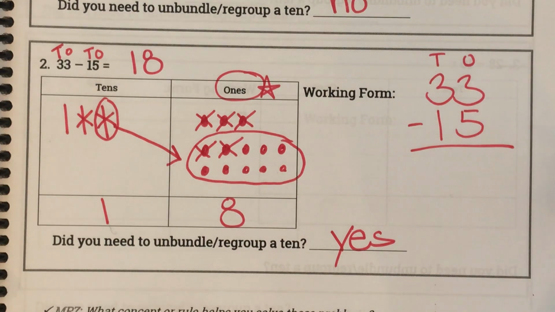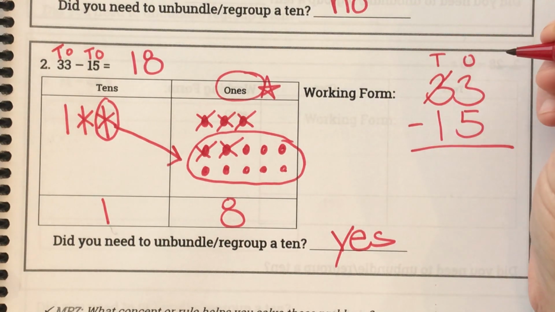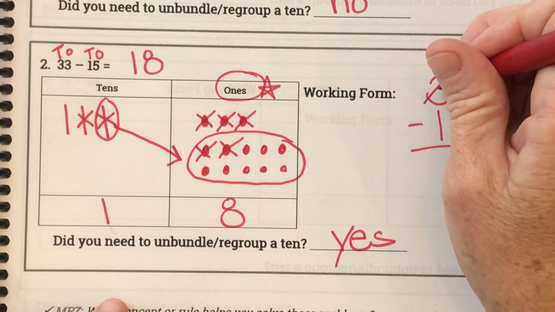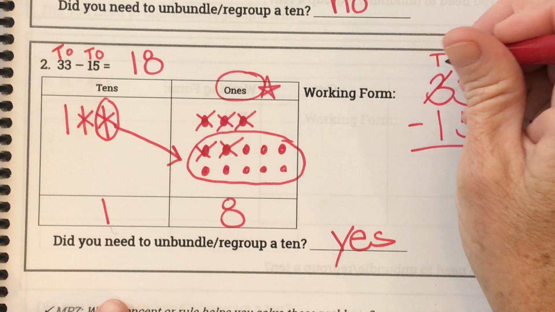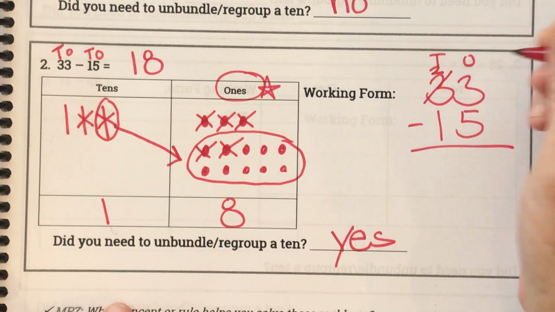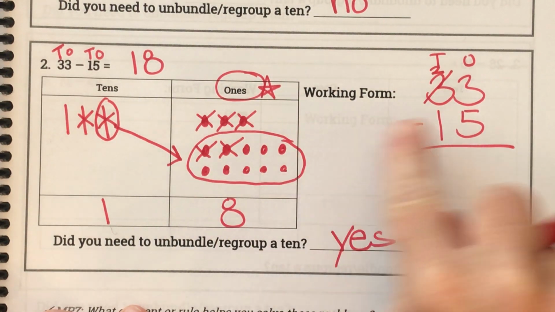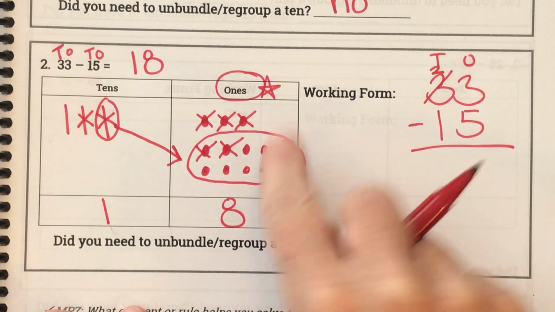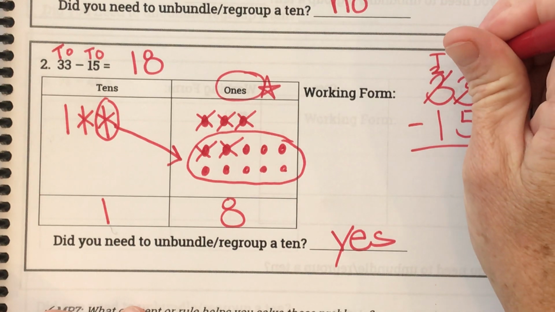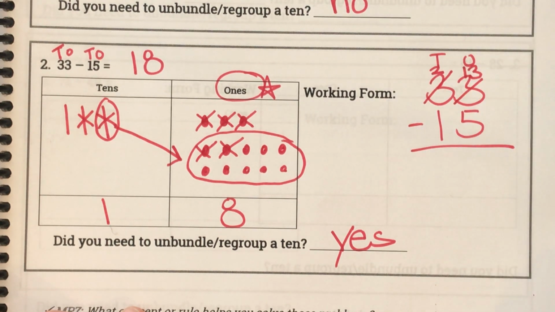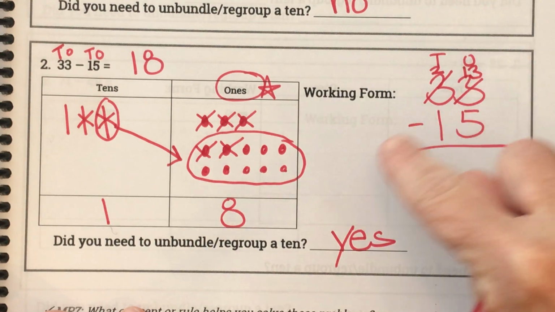So what did I do? I took one of the 10s away. So there were 3 10s, I took one away and that left only 2 10s. And then I added 10 over here. So there were 3 and I added 10 more. So instead of 3 ones, I had 13 ones. So then I had enough ones to subtract.